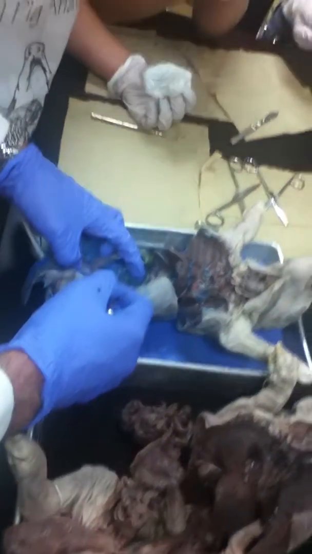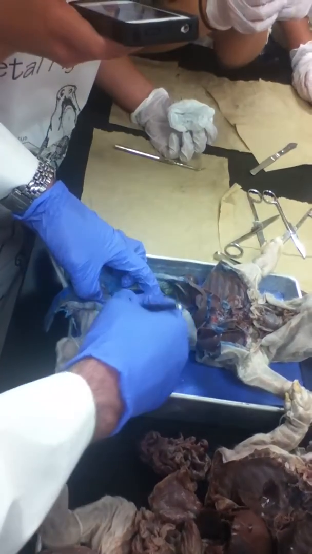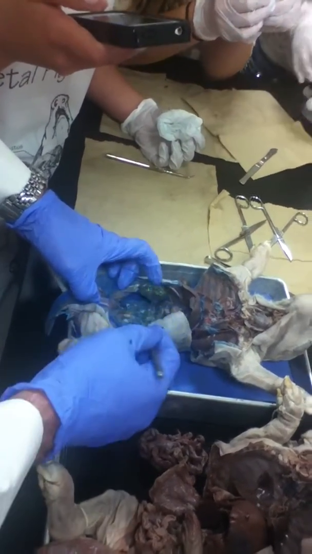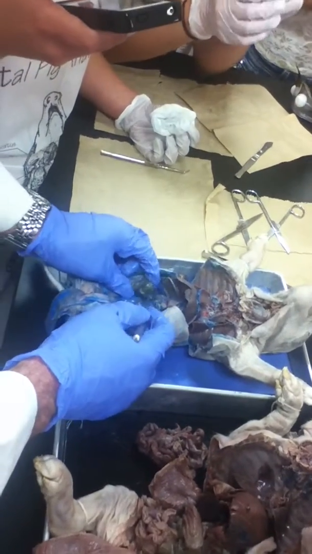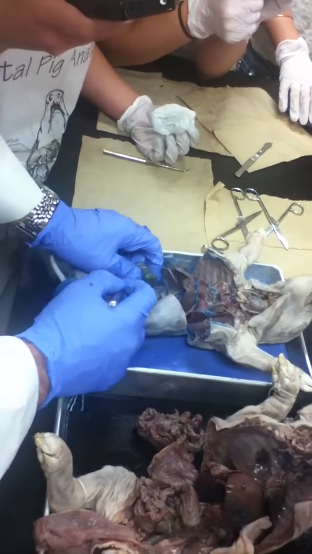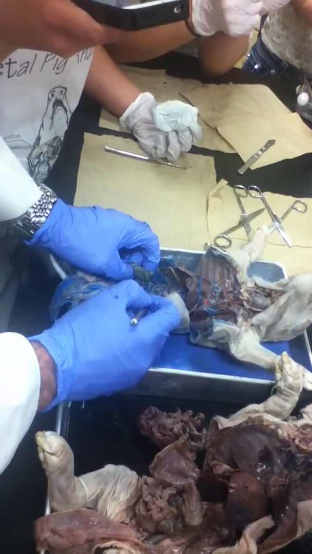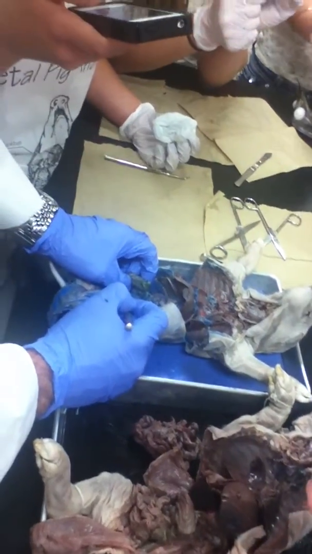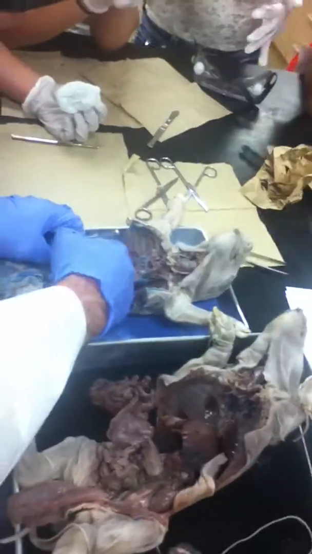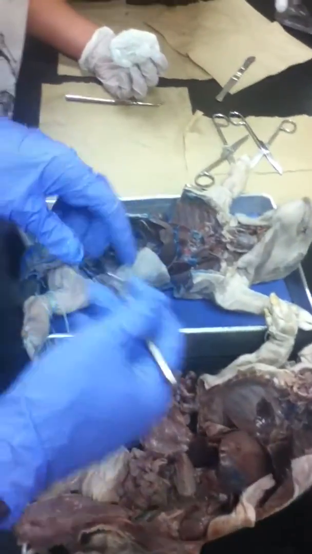Descending colon leads to your sigmoid colon, then to the rectum, then to the anus. So how your colon goes: it spirals around within the cecum, then you go up the ascending colon, transverse colon, descending colon, then sigmoid, rectum, anus. So you should know those in order, with how food travels.